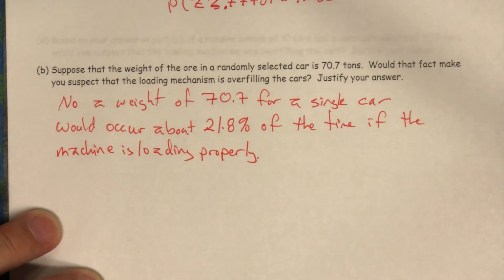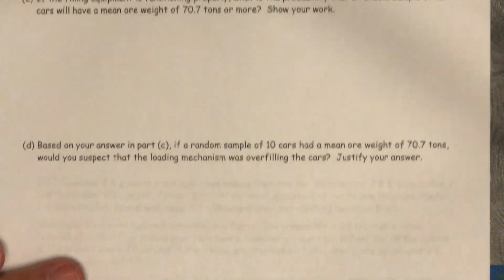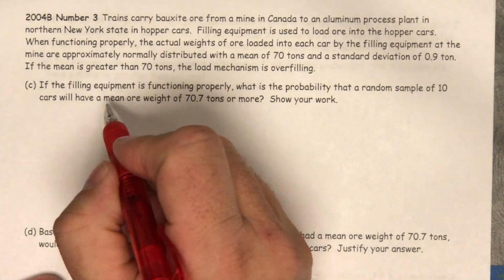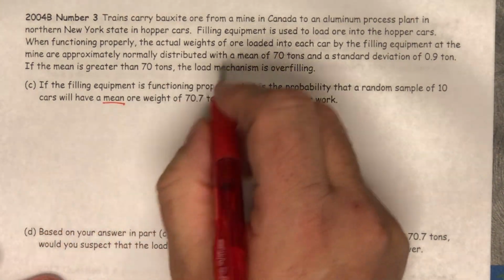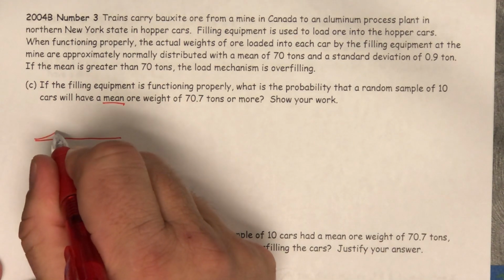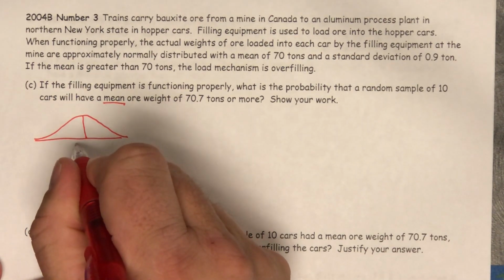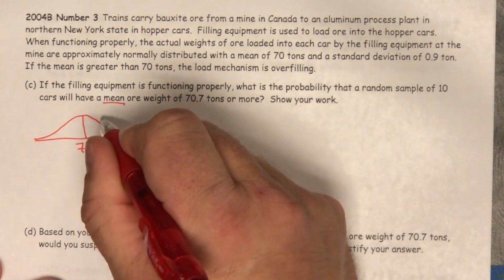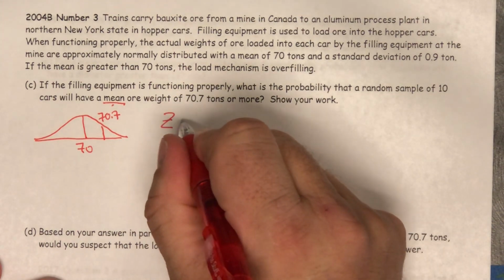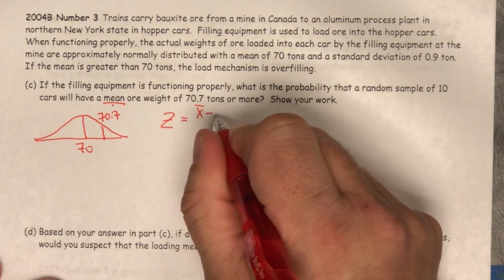Okay, part C. If the filling equipment is functioning properly, what's the probability a random sample of 10 cars would have a mean ore weight of 70.7 tons or more? Well, now we're talking about the mean. We're still working with a normal, so our picture is still the same, centered at 70, and we're still concerned about 70.7. But because we're talking about the mean, I know I'm going to have to work with the central limit theorem.